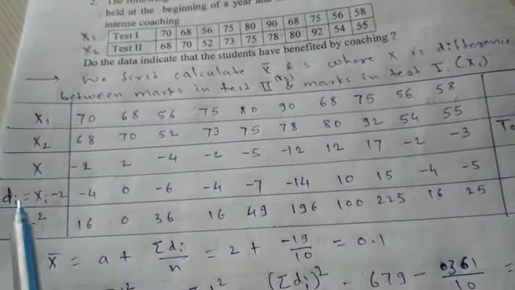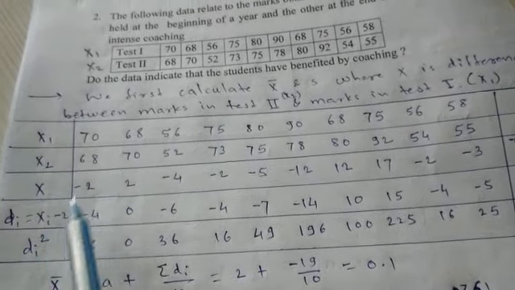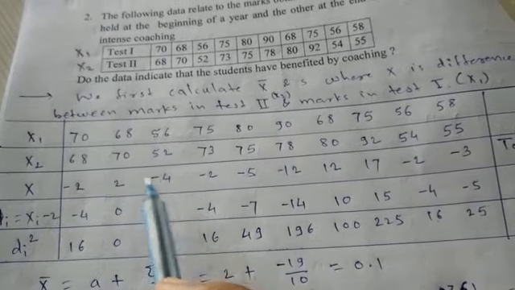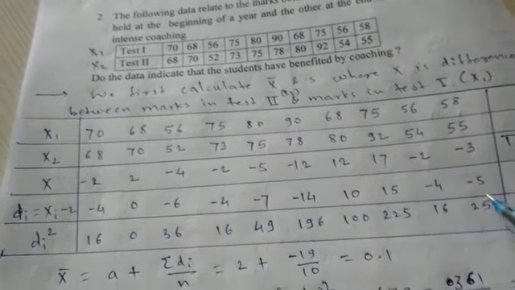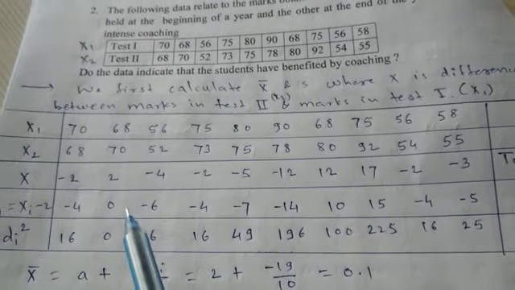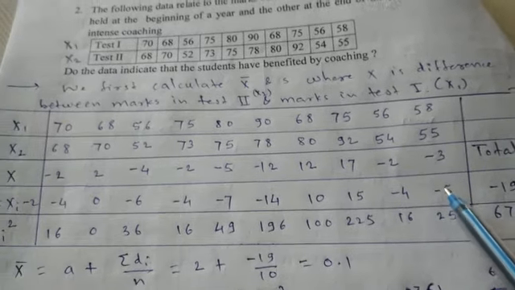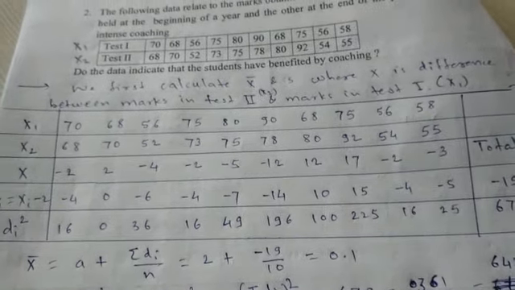So consider di equal to xi minus 2, that is the deviation. So minus 2 minus 2 is minus 4, 2 minus 2 is 0, minus 4 minus 2 is minus 6, and so on, minus 3 minus 2 is minus 5, and summation of di is minus 19. Di square: minus 4 square is 16, 0 square is 0, minus 6 square is 36, and so on, minus 5 square is 25. So summation of di square is 679.